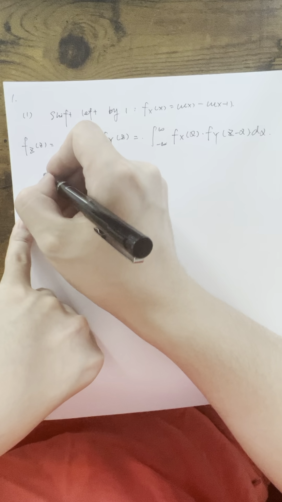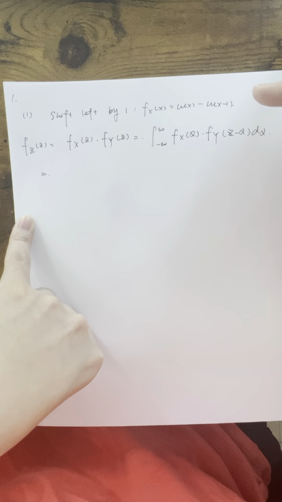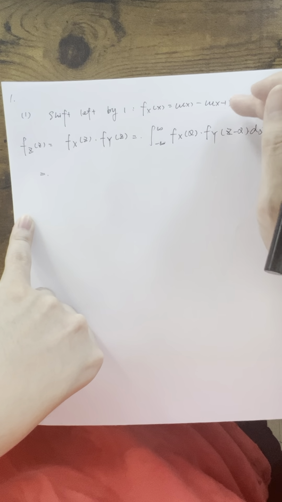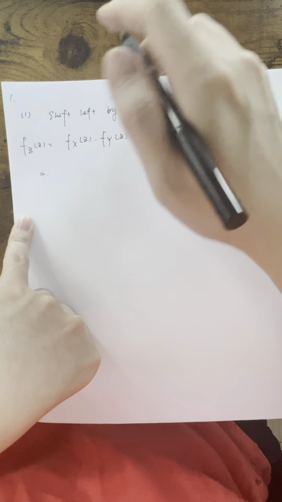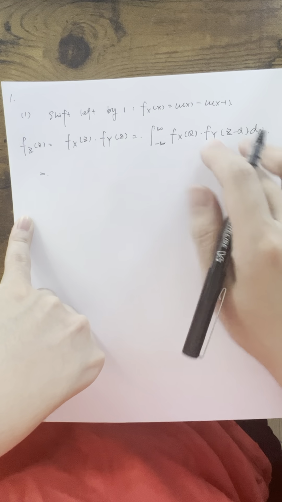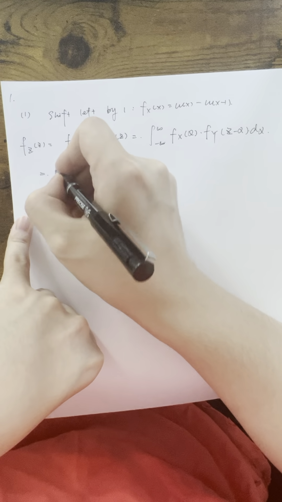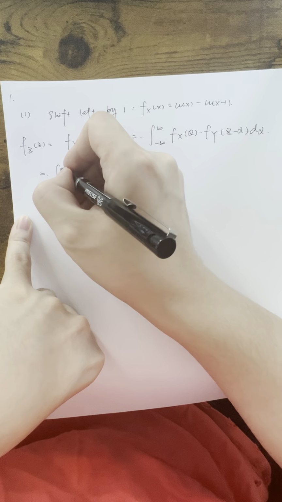So now let's bring the functions of x and y back into this formula.